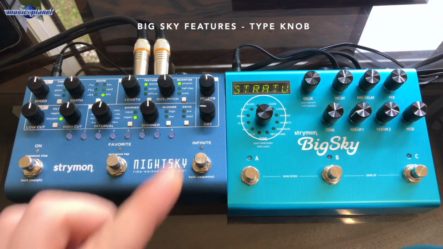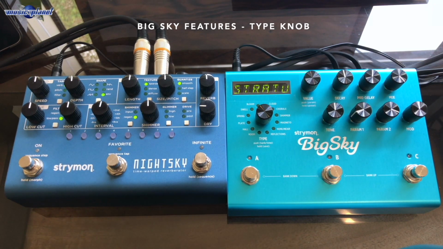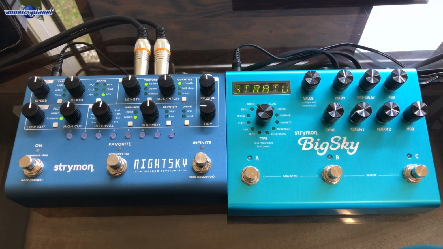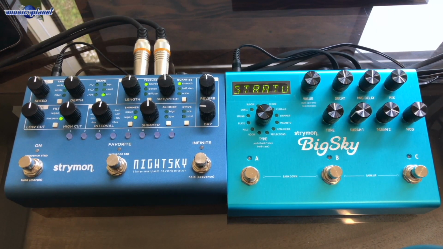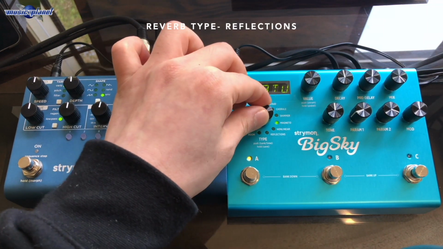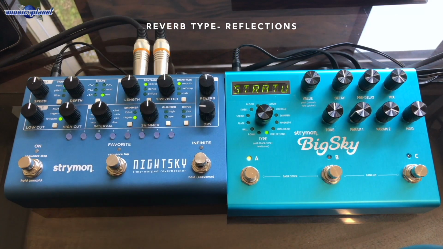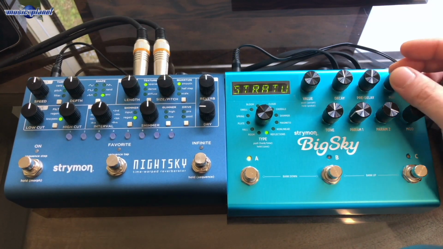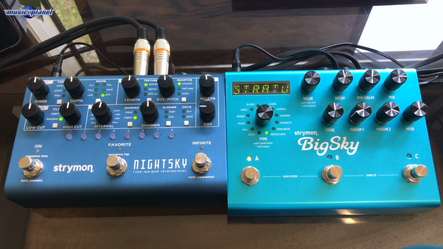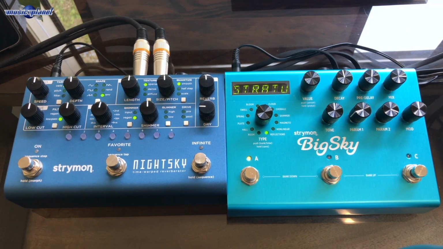The type knob controls what algorithm the Big Sky is running. These range from incredibly realistic room, hall, plate, and spring reverbs, all the way to some crazy ones like we saw before with the choral and cloud algorithms. Something I didn't mention before is this reflections algorithm. This actually simulates a real room. And this can be really handy for creating stuff like drum room sounds or just room sounds in general, where you want to place your music in an acoustic space.